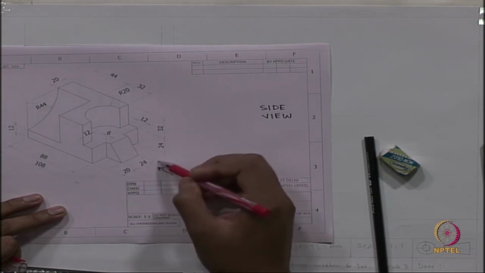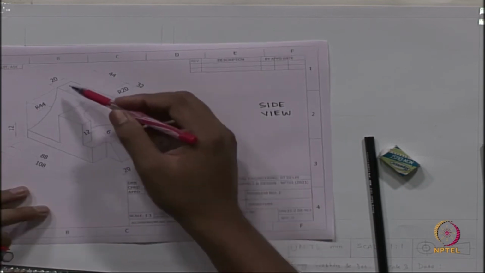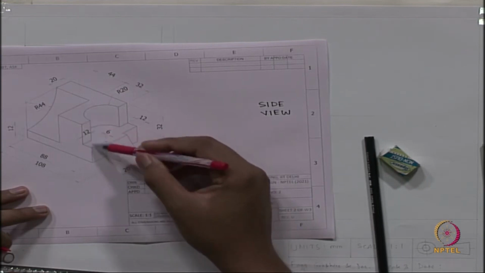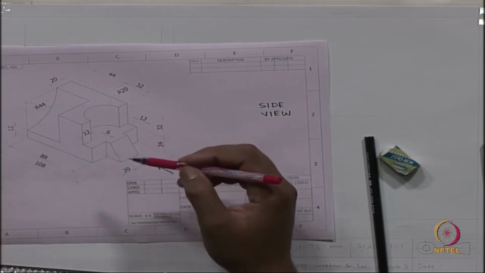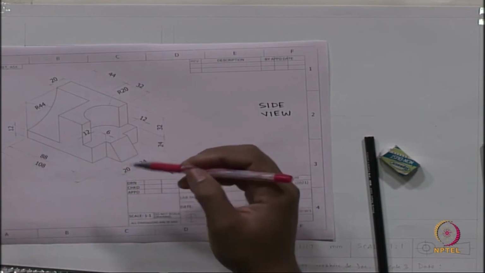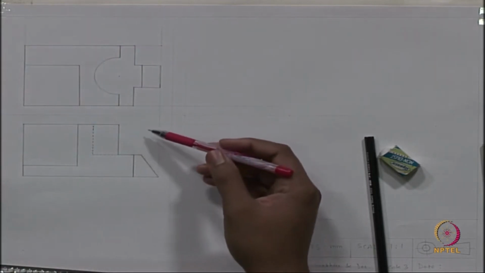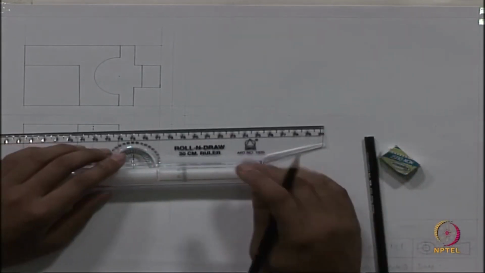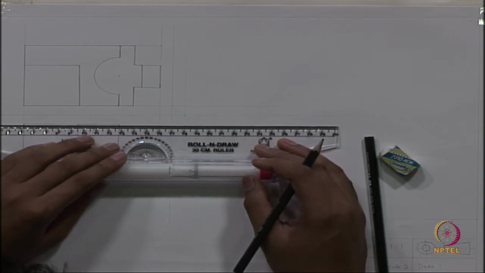The length here is 64, and you will get the 64 length from the width of the top view, and the height in the side view is the same as the front view. We have already drawn that height and width in the front view and top view. So, whatever height is there in the front view will simply come as the height of the side view also.